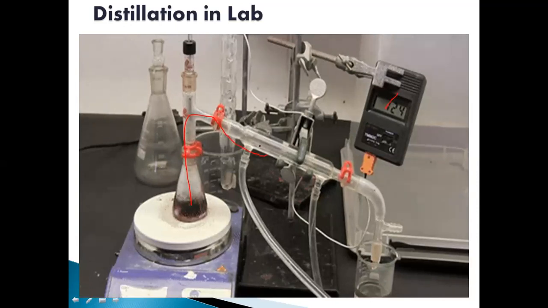You see from here, through this tube, the water is circulating around this condenser, and the substance which is required is collected here. That is a very important step regarding lab activities, because we can use such distilled water in our labs also.